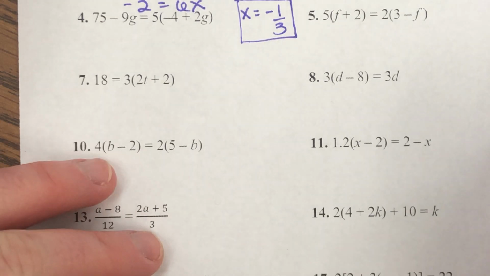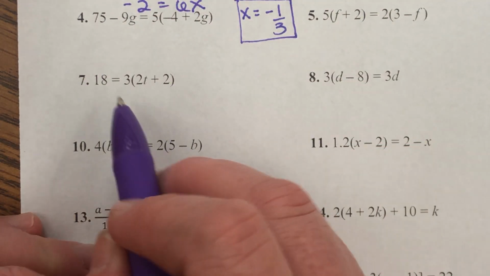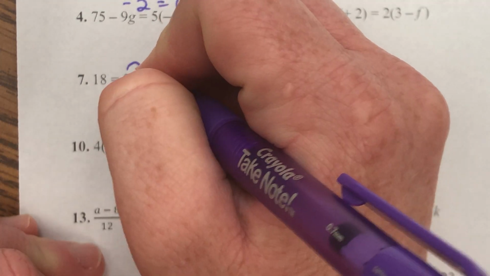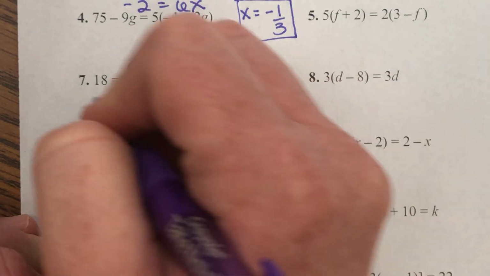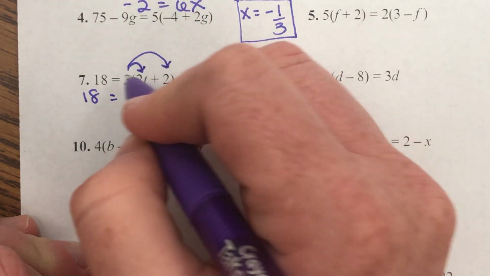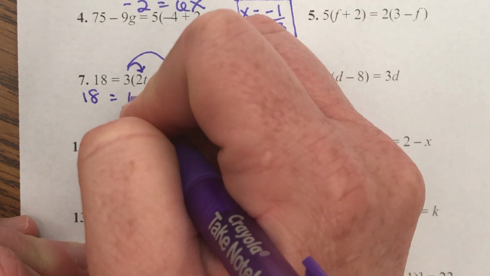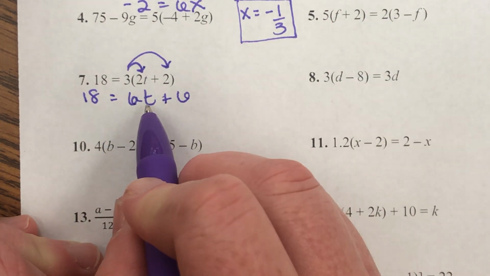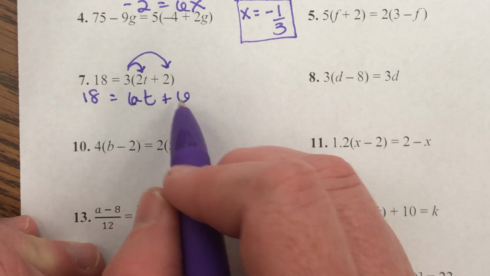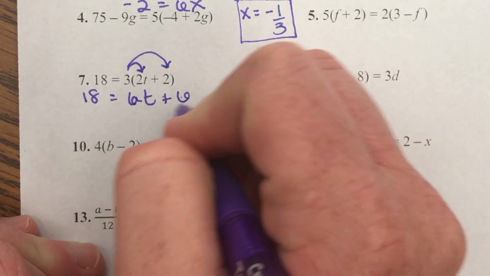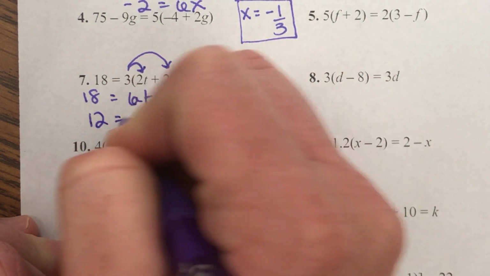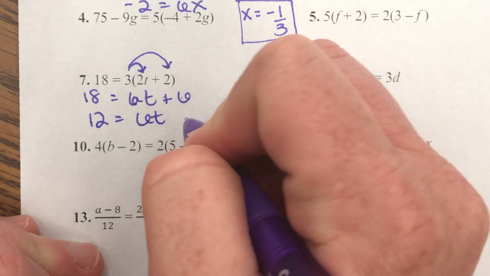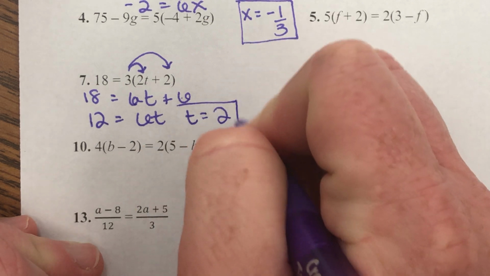Okay, let's skip just to give ourselves space. We'll do number 7. Here, 18 equals 3 times 2t plus 2. To solve for t, I got to get rid of those parentheses. So 18 equals 3 times 2t is 6t, plus 3 times 2 is 6. Here's my t, so I want to get rid of the stuff around it, starting with this plus 6. So I'm going to subtract 6 on both sides of the equal sign, and then I'm going to divide both sides by 6, and 12 divided by 6 is 2.